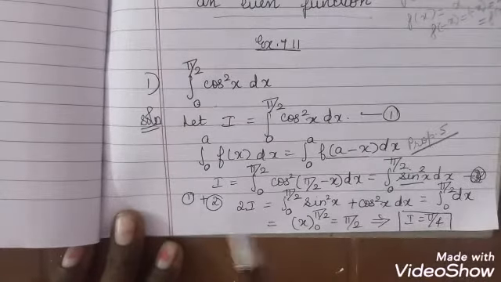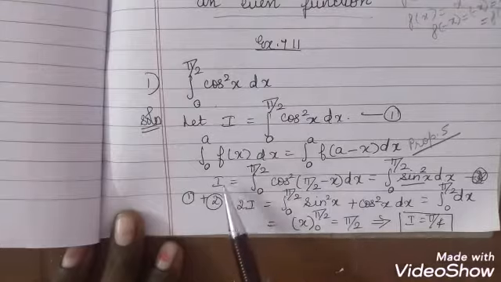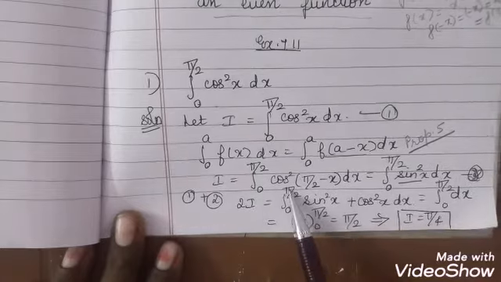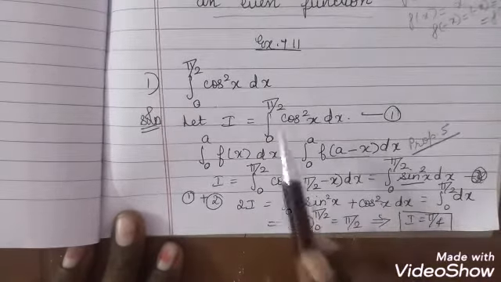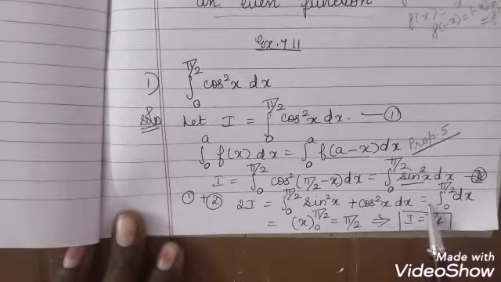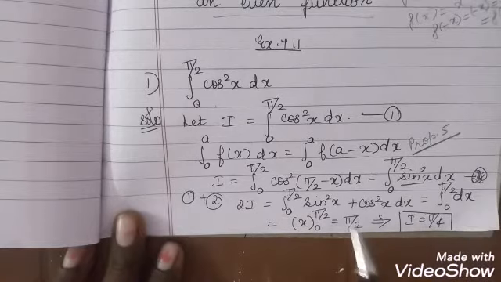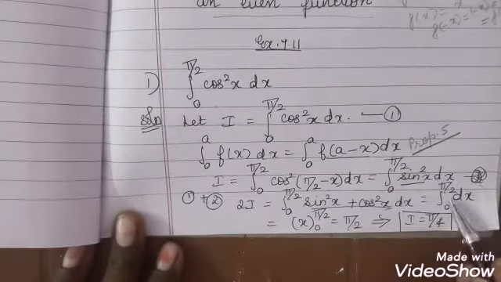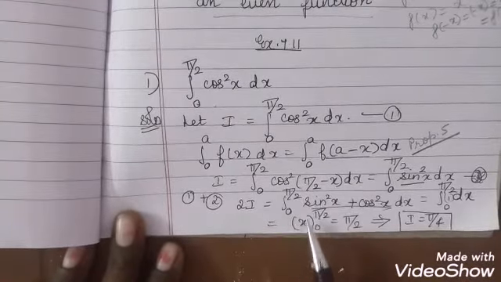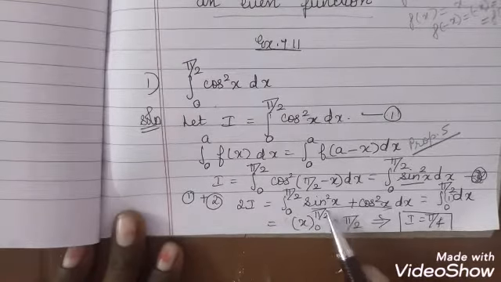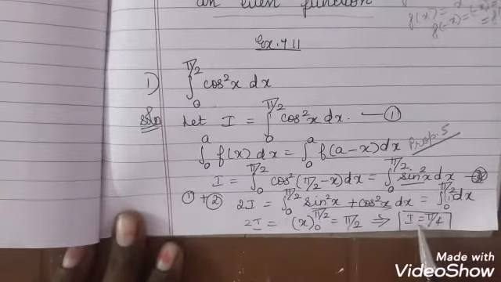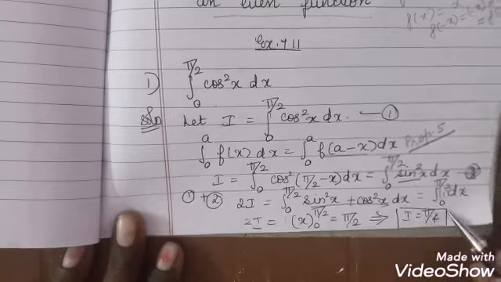Now we'll add 1 and 2. When I add 1 and 2, I plus I gives 2I, which is equal to the integral over 0 to pi by 2. Since both have the same limit, I can just add the integrands: sin squared x plus cos squared x dx. What is sin squared theta plus cos squared theta? It's nothing but 1 into dx. The integral of dx is x over the limit 0 to pi by 2, and the upper limit gives pi by 2. So 2I is equal to pi by 2, and I is equal to pi by 4.